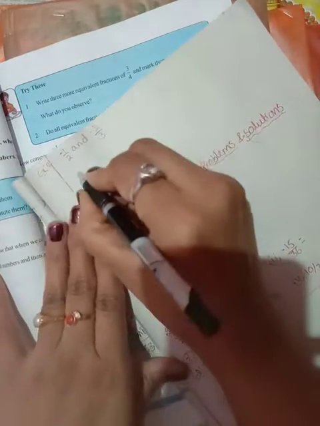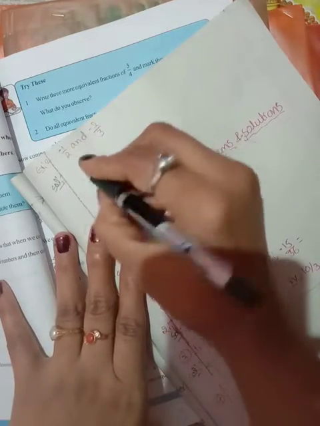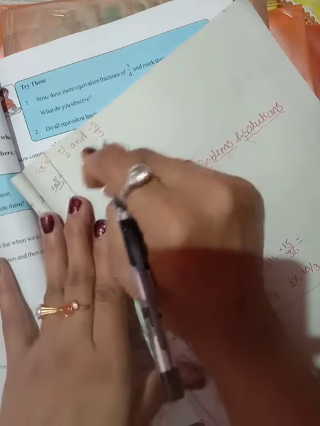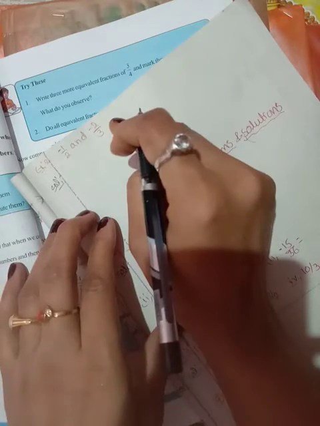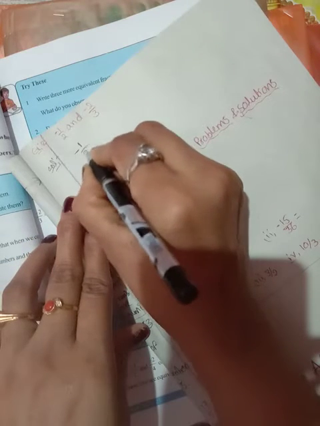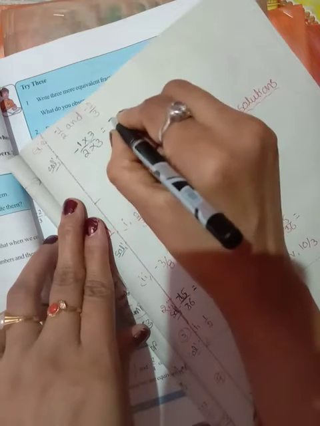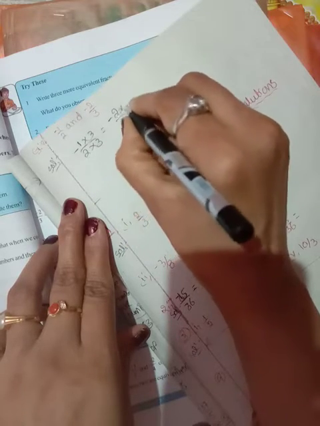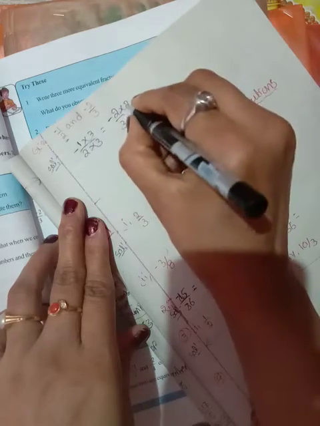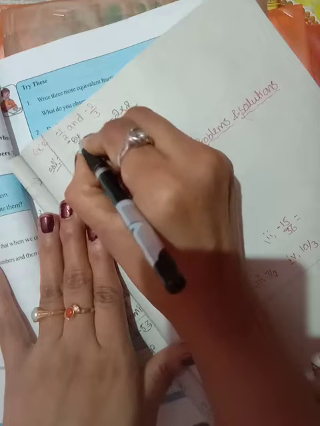fractional numbers. For the solution, we compare negative fractional numbers. These are also unlike negative fractional numbers, so we convert them into equivalent fractions with the same denominator. Multiplying by 3 here and by 2 there.